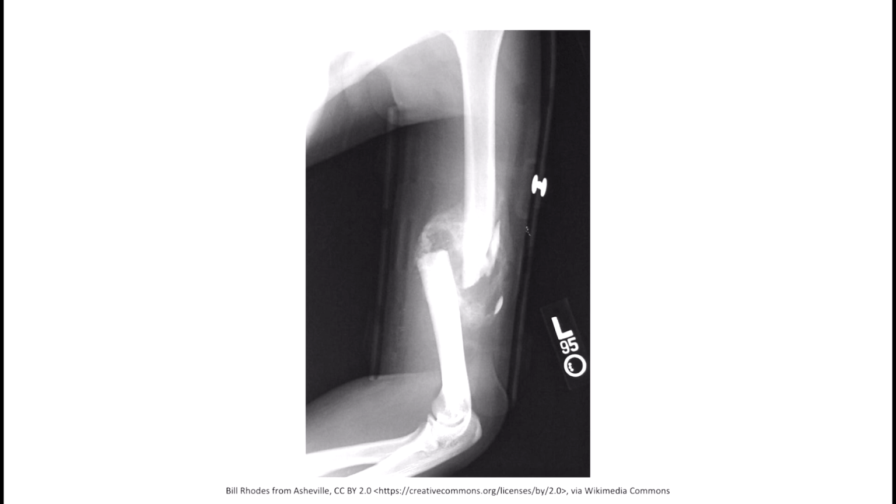Here's an image depicting a significantly displaced humerus shaft fracture. The radial nerve courses through the radial groove on the posterior surface of the humerus before wrapping around the humerus and descending further towards the forearm. Its course puts it at high risk for injury in the setting of humeral shaft fractures.